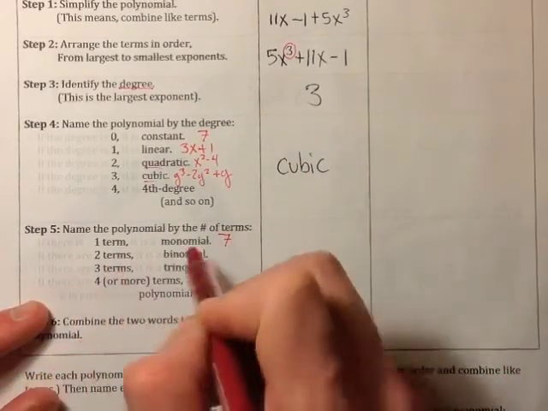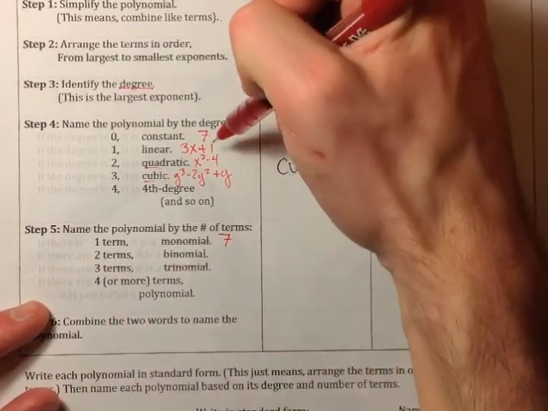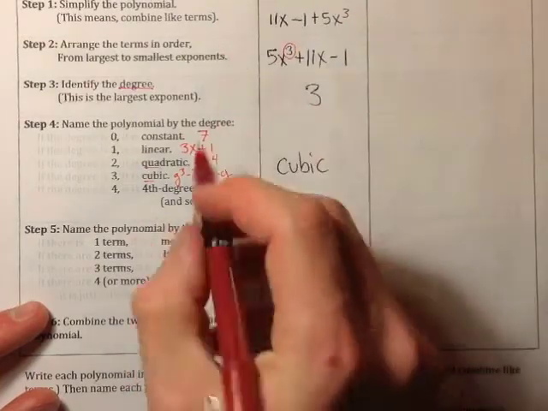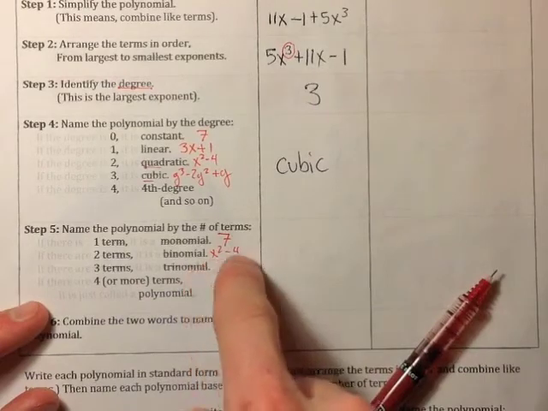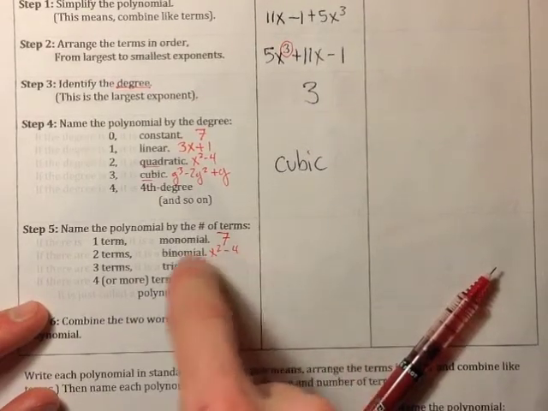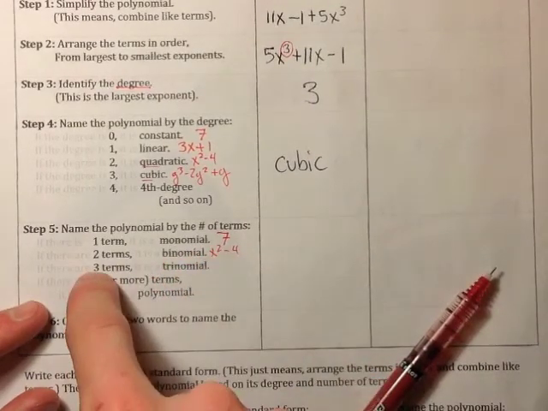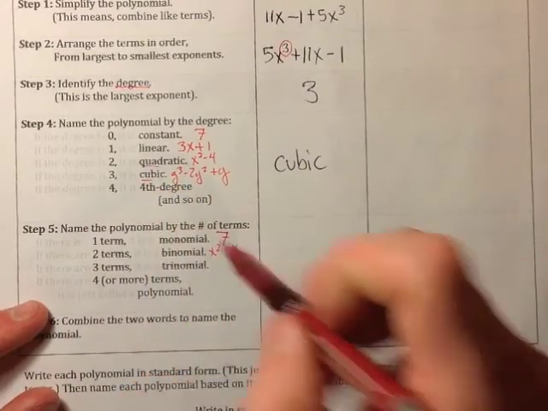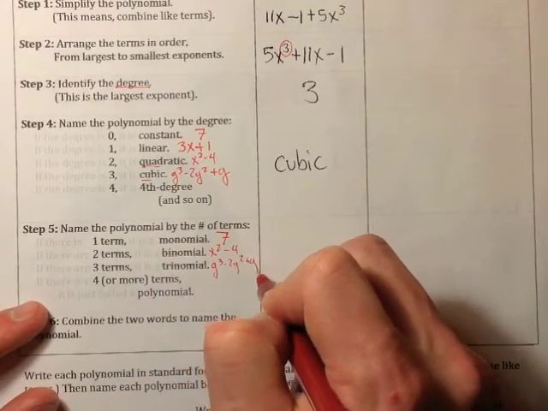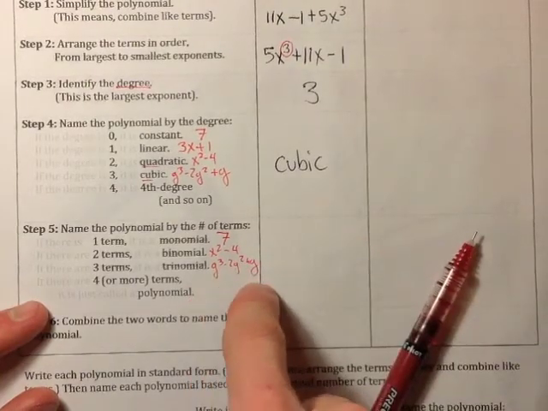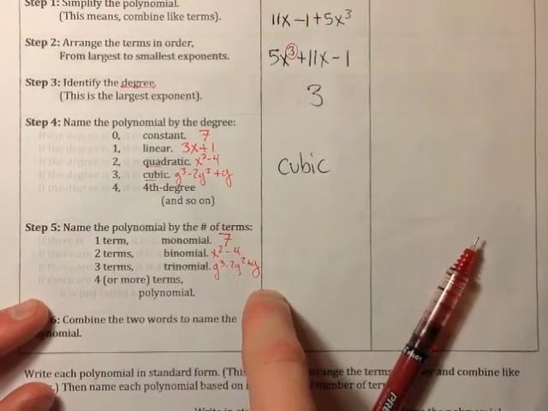If there are two terms, it is a binomial. How about x squared minus 4? There's only two things that are added or subtracted, so that's a binomial. If there are three terms, like g cubed minus 2g squared plus g, there's three things that are added or subtracted, so that's a trinomial.